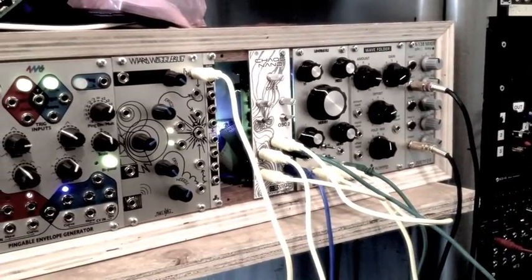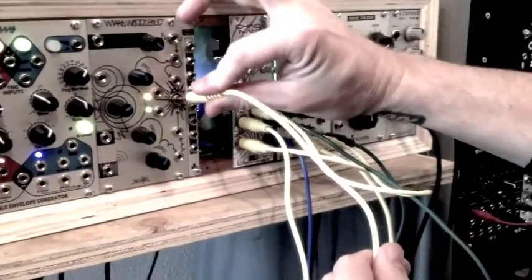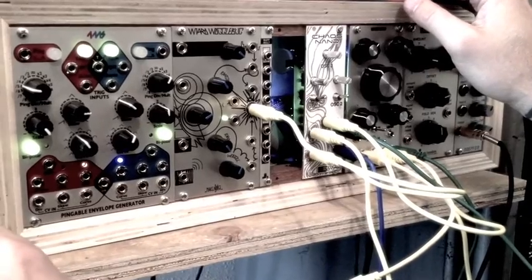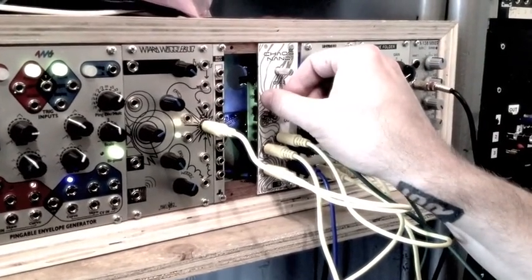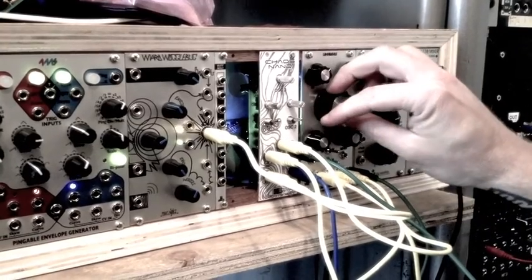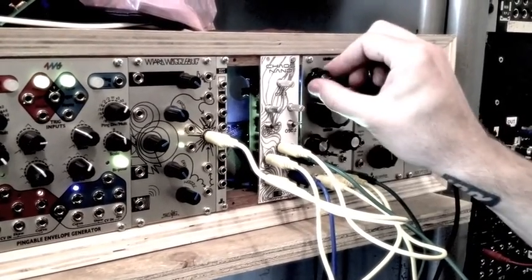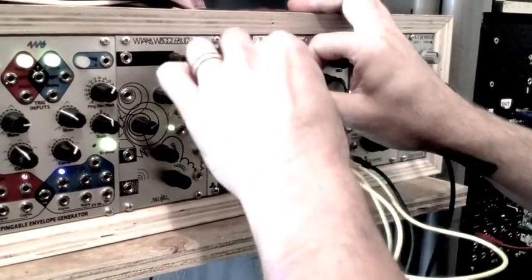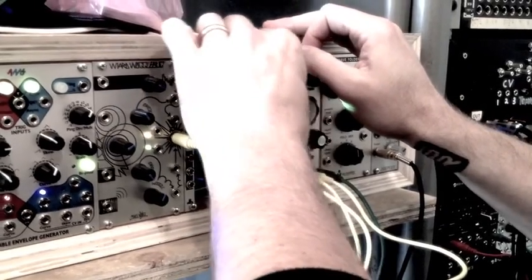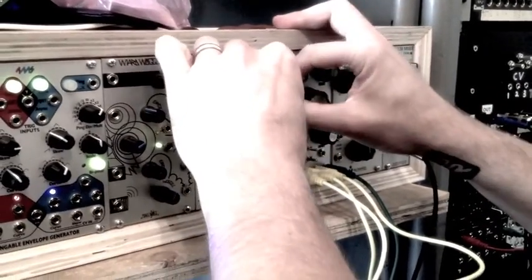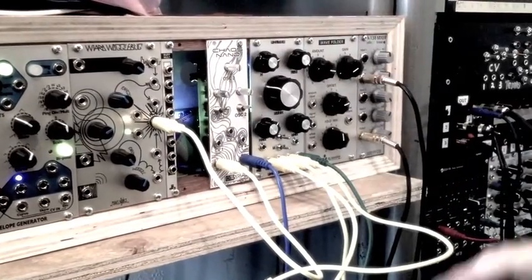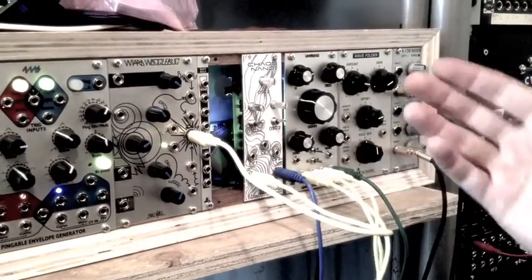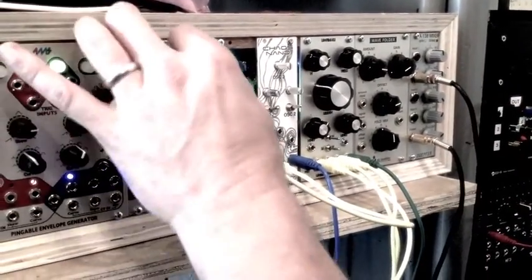Okay, for this next part, let me plug in the ring modulation output of the Woggle-Bug and put that into the SAG. So this is essentially the control voltage right out of the ring modulation output from the Woggle-Bug, and it's powering the whole unit. So we'll get some different sounds here.